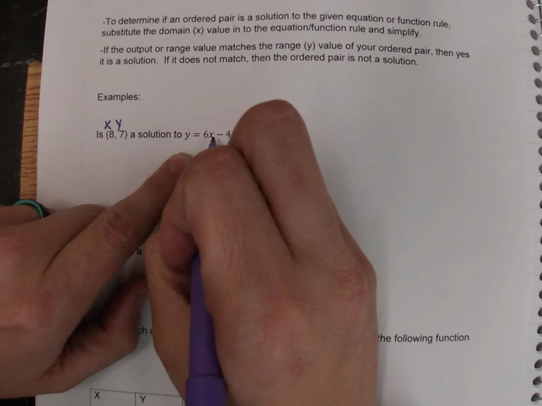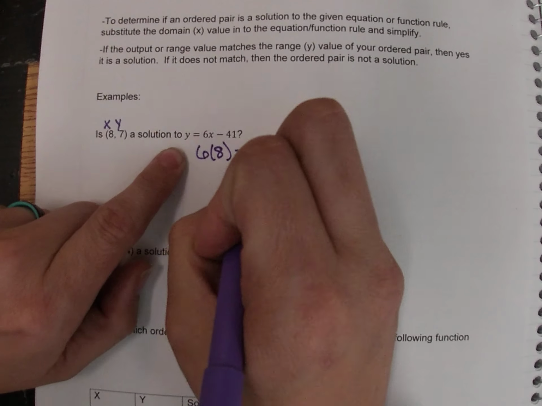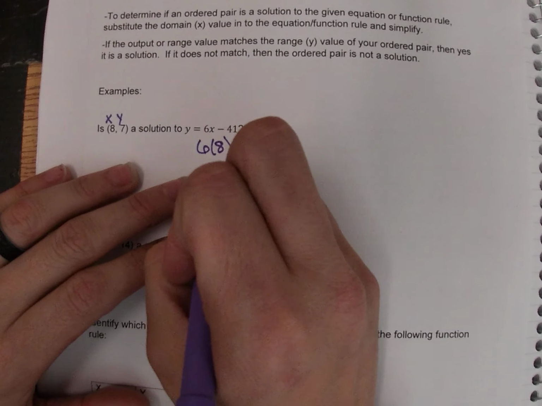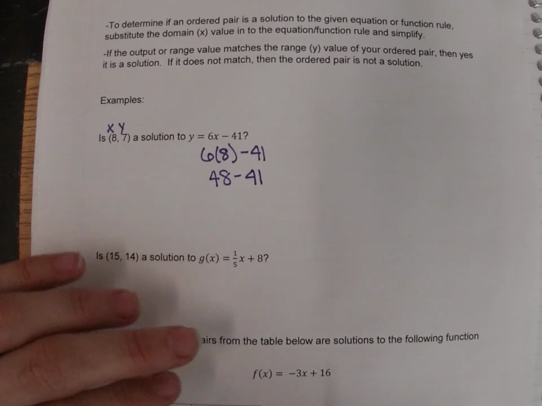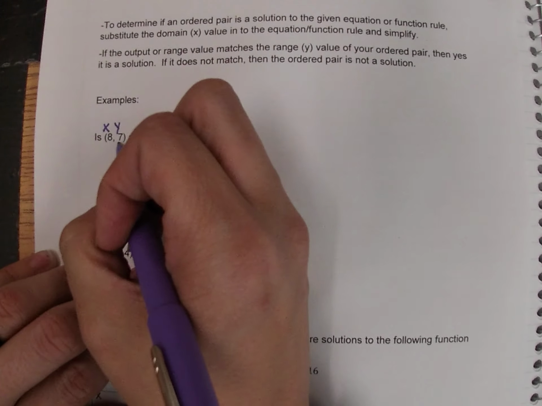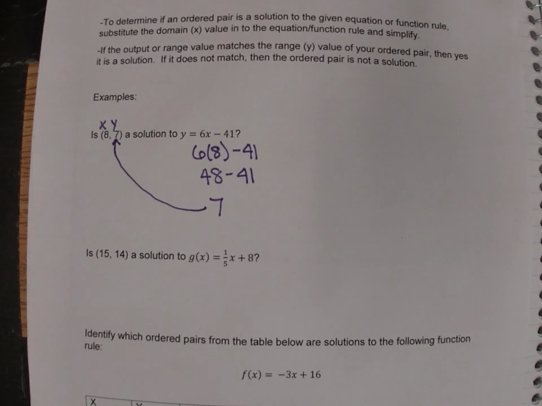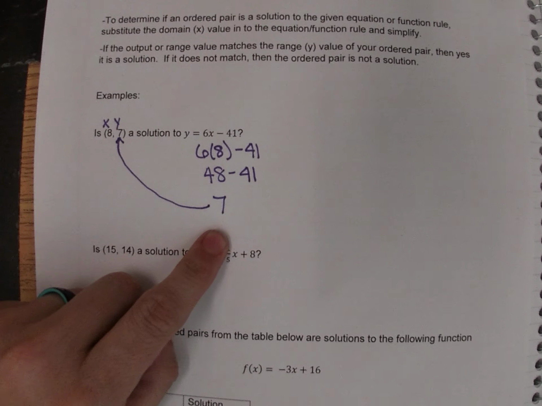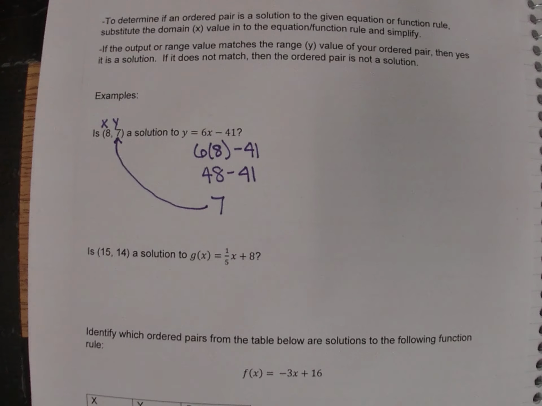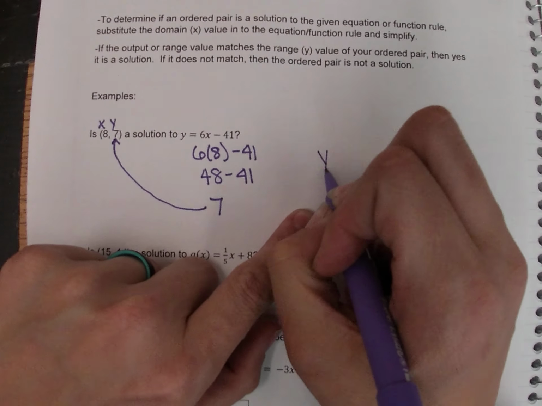Instead of saying 6 times x minus 41, I'm going to say 6 times 8 minus 41. Well, 6 times 8 is 48, and 48 minus 41 is 7. We then want to check and see if that corresponds to the output value that it said we should get. We got 7 as an output value. It says we should have 7 as an output value. Those are both the same thing. That's true. So this is a solution.